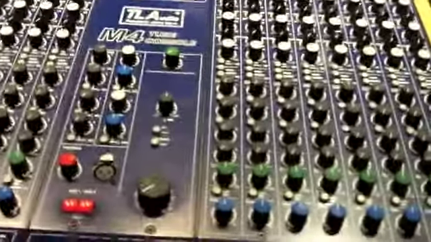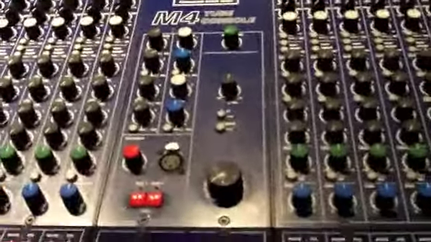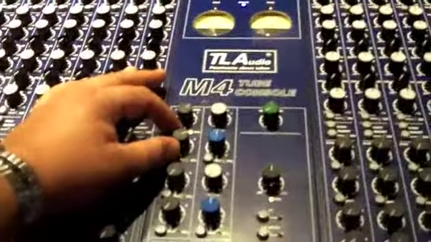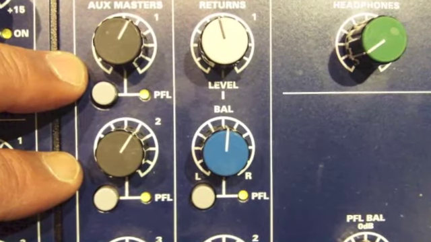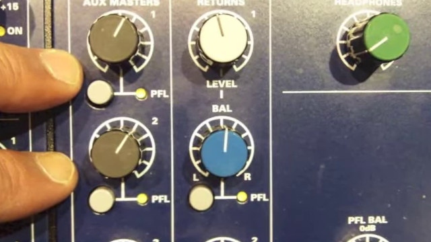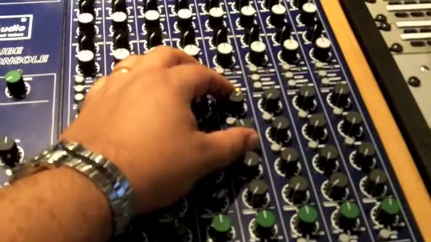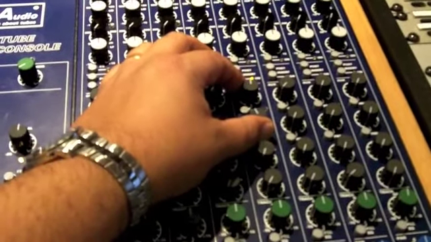What if I want to adjust their headphone mix versus my controller mix? Easy on this board. All I have to do is engage these PFL buttons for my aux masters, and I hear what technically is going into their headphones. So when they say, hey, I want to hear this more in my left ear than my right, I just turn up aux send 1 and I hear the change.